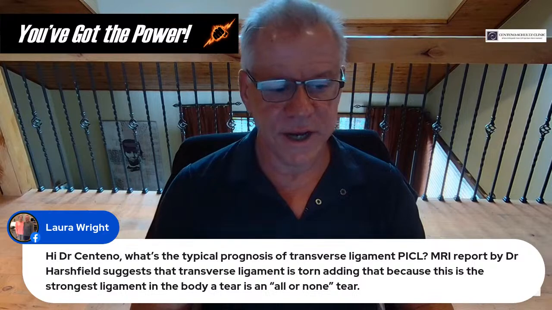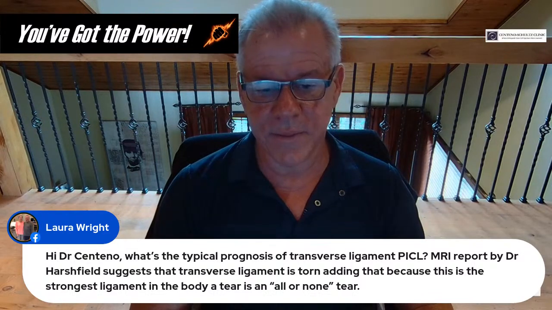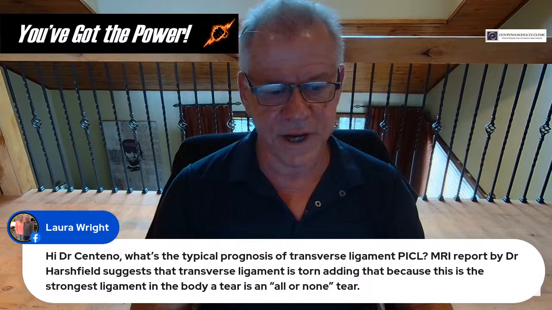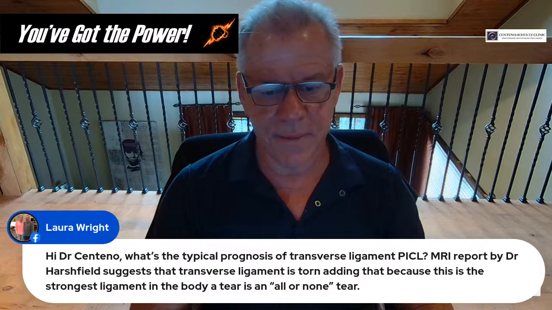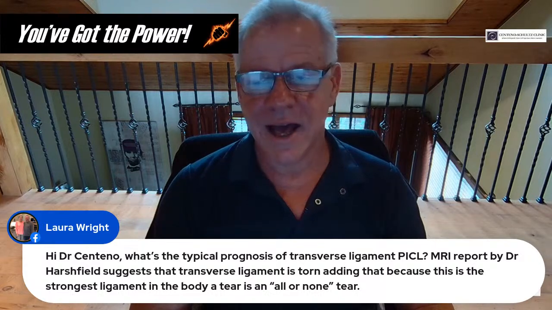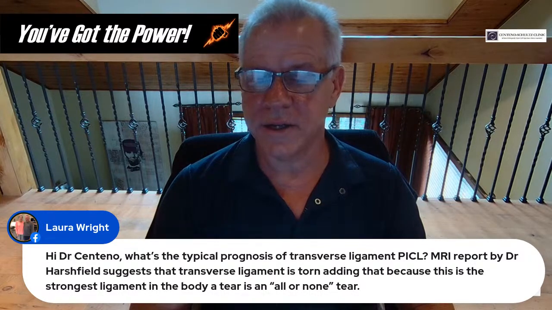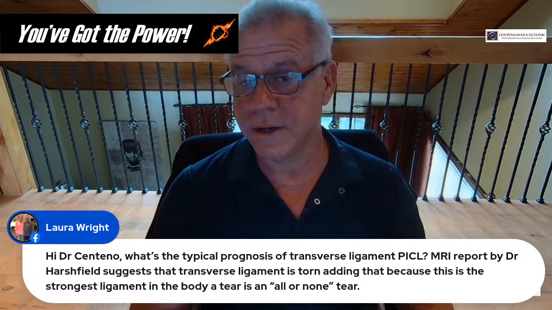Laura, hi, Dr. Centeno, what's the typical prognosis of a transverse ligament tear? A PICL MRI report by Dr. Harshfield suggests the transverse ligament is torn, adding that because it's the shortest ligament of the body, it's all or none tear. Yeah, no, I mean, we don't use MRIs to look at transverse ligament injury, number one.